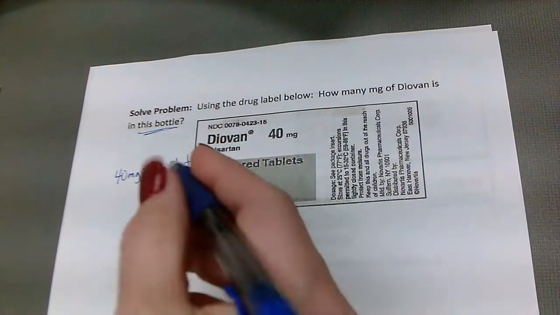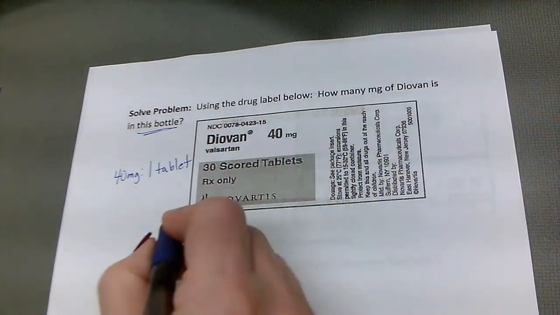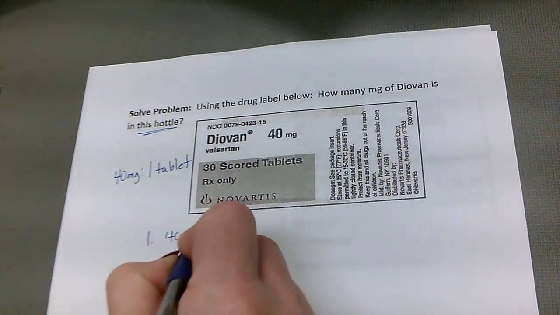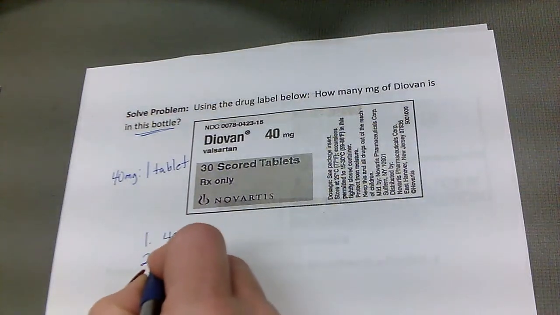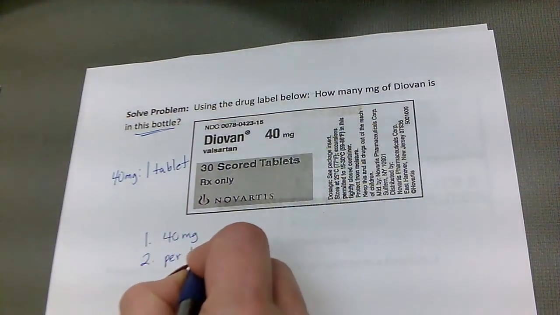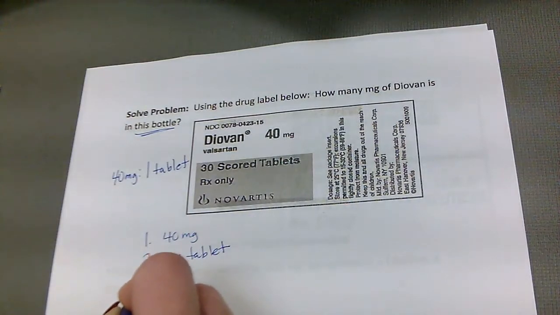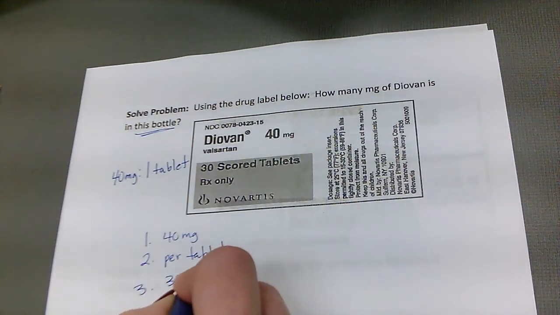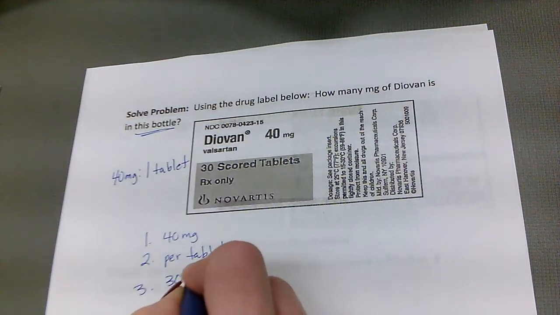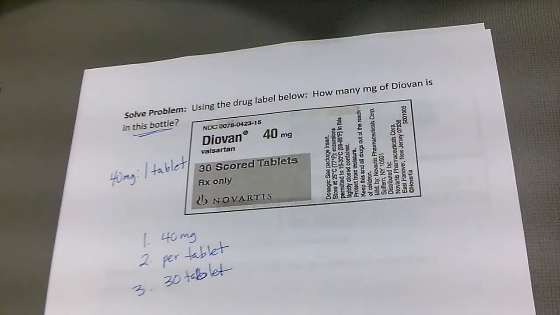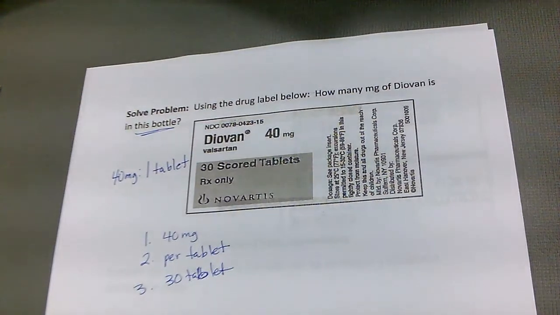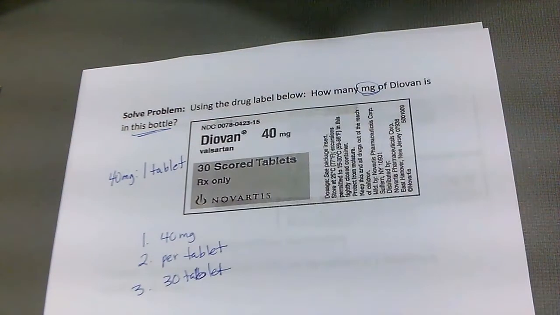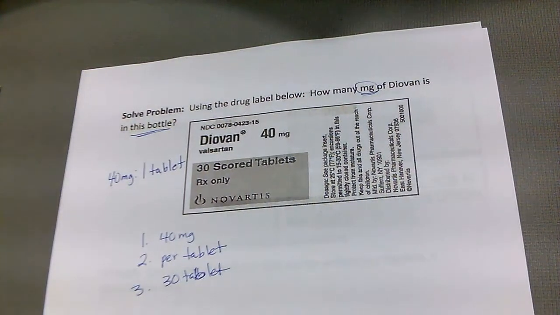Well, 1, we know there are 40 milligrams. We know that's per tablet. And we know there's 30 tablets in a bottle. So we have 3 pieces out of 4. We need to figure out how many milligrams are in the total bottle. So let's set this up as a ratio proportion.